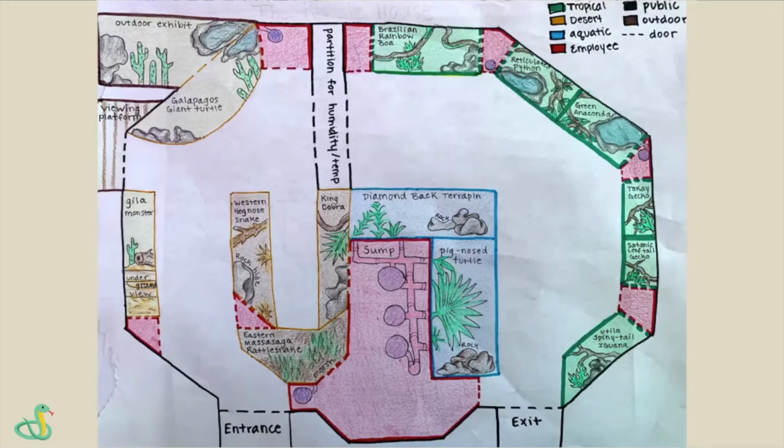Once through, you will find our aquatic turtles, the diamondback terrapin and pig-nosed turtle on the right, and on the other side, the non-venomous snakes, Brazilian rainbow boa, reticulated python, and green anaconda. Next will be the tokay and satanic leaf-tailed gecko enclosures. Their tanks will be tall rather than horizontal since they are an arboreal species. These enclosures will have an I Spy game for children or guests who get frustrated easily. Lastly, the Utila spiny-tailed iguana is on the exhibit right before leaving the building.